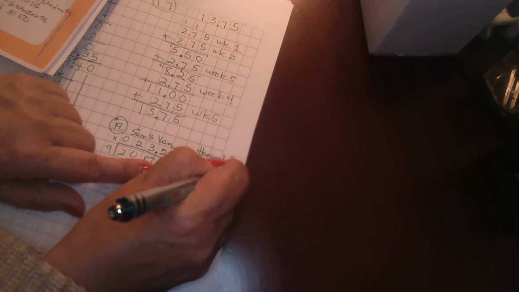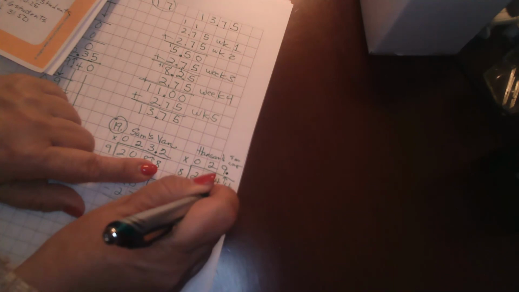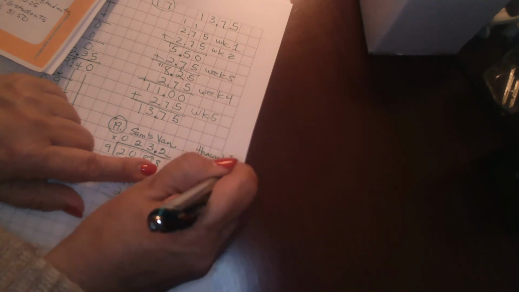Well, I said that 9 times 8 is 72. So putting up my 9, I'm going to bring up my decimal. This is at 72, and I'm going to subtract that out. It's 2. Bring down my 4. 8 times 3 is 24. So it's 29 and 3/10 miles per gallon. That's how many miles he travels per gallon.